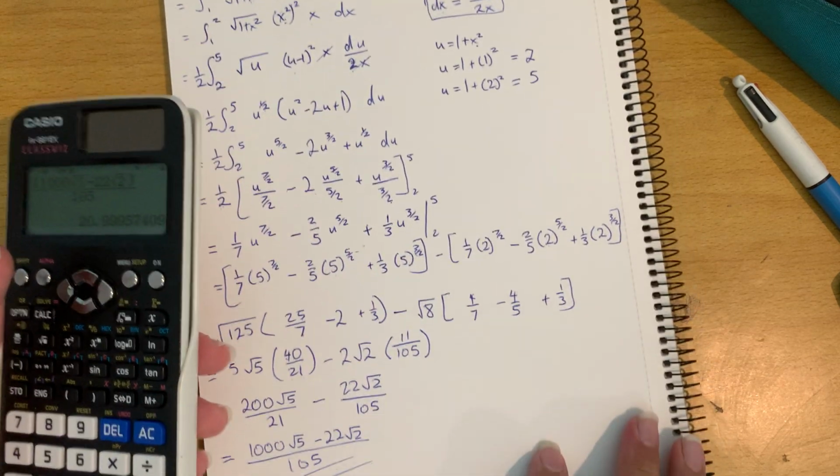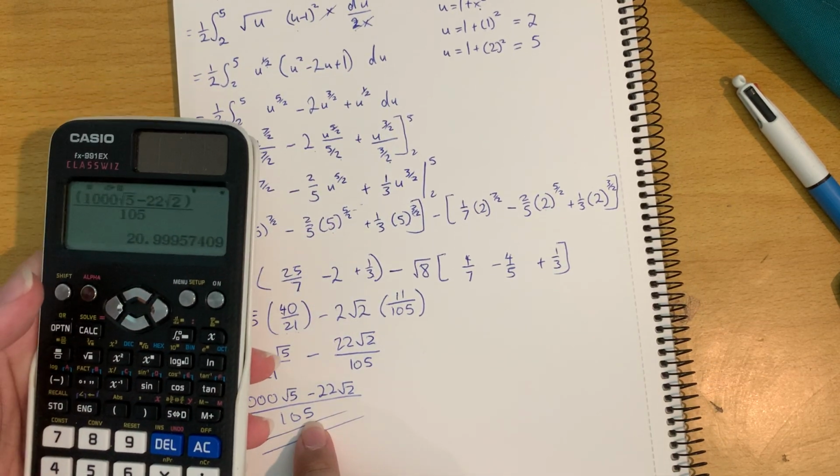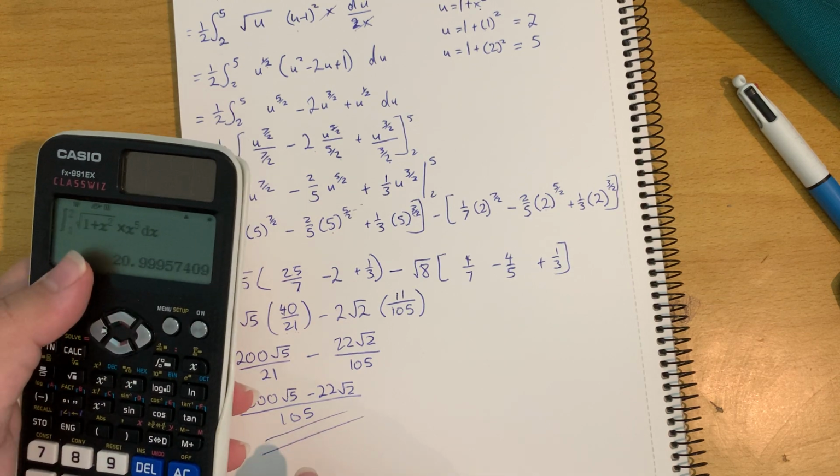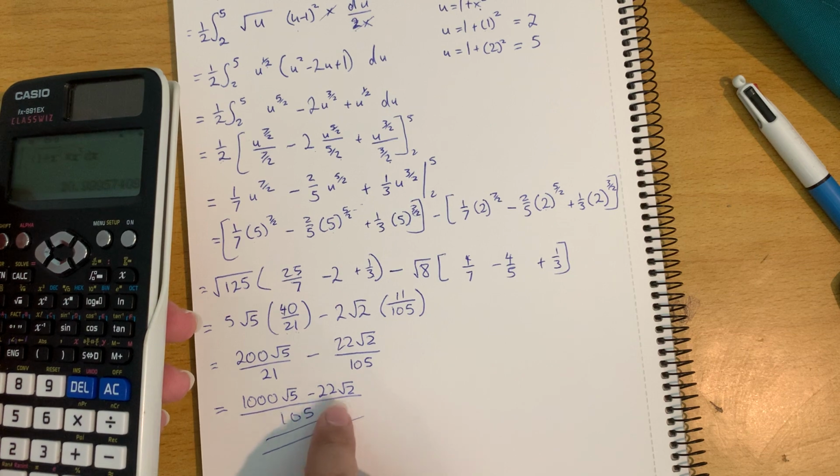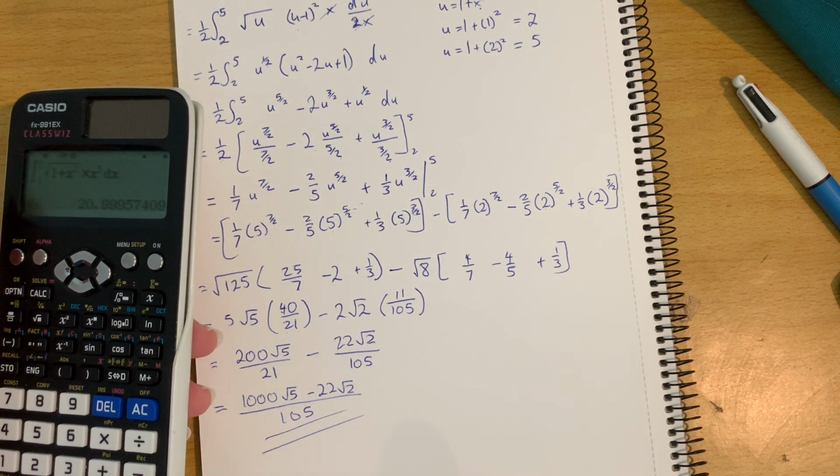But notice how I got an accurate answer here when my calculator can only estimate. It can only give me the decimal. It cannot give me this exact number.